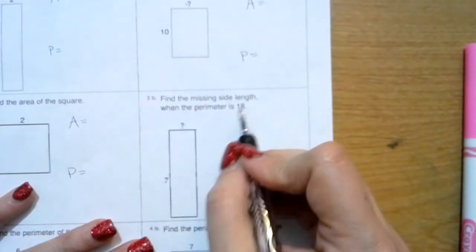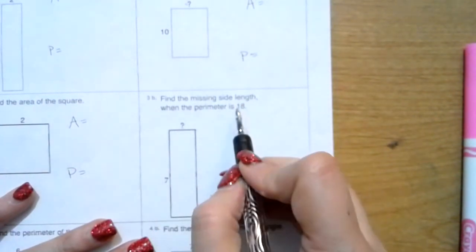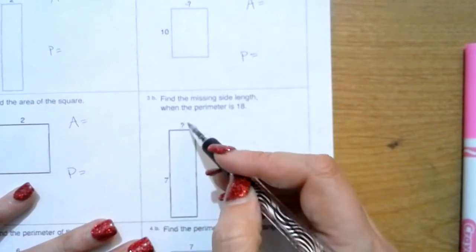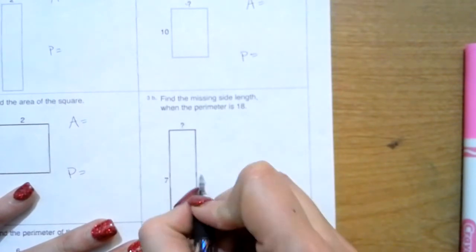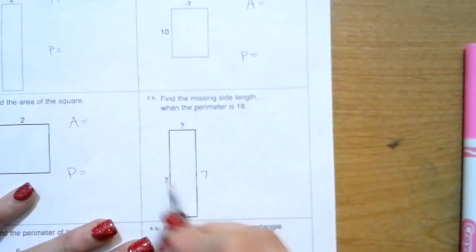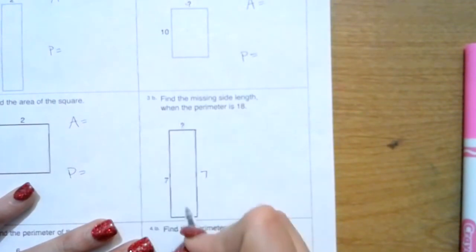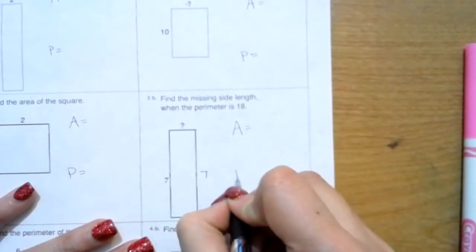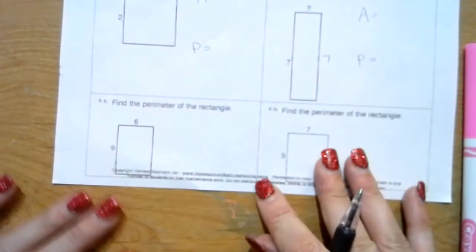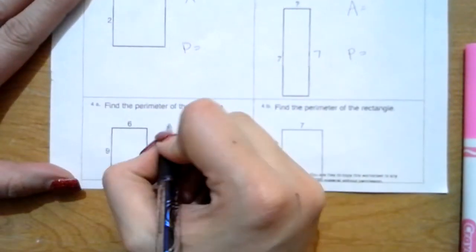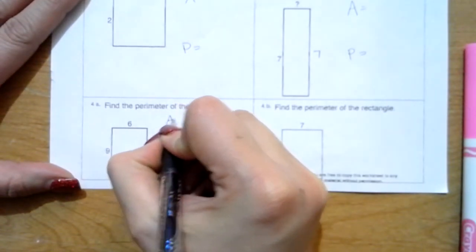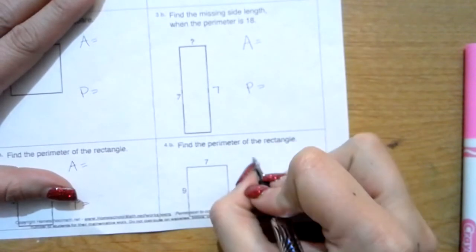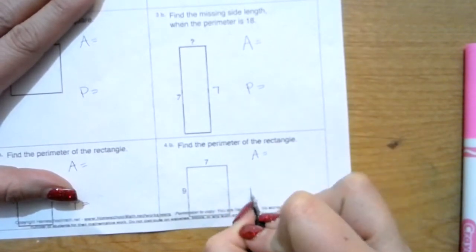Find the missing side length. So you got to find the missing side, and it tells you the perimeter is 18. So if you walk all the way around it, you're going to get 18. So what number does that have to be? Well, if this is 7, this is 7. So that gives you 14. So what other number can you split in between those two? Well, area equals and then perimeter equals. Give me both of those. Find the perimeter. So I want you to find the area and then find the perimeter for me. Find the area and then the perimeter.